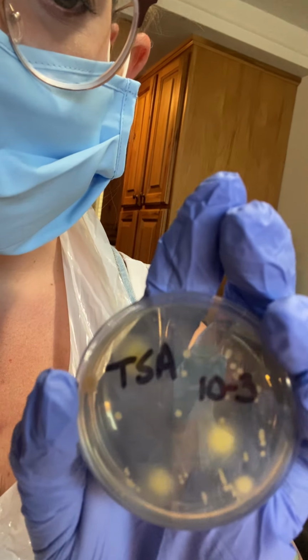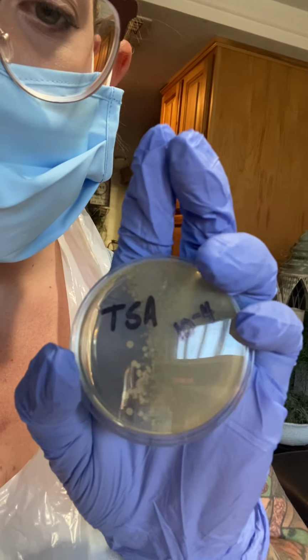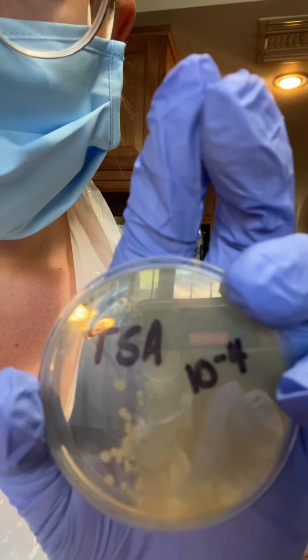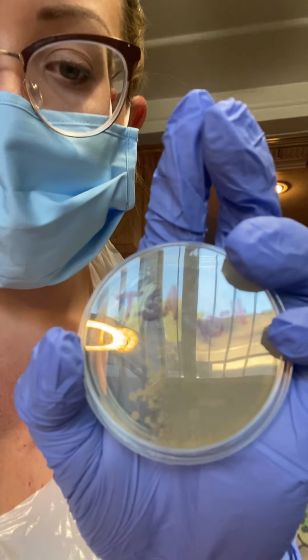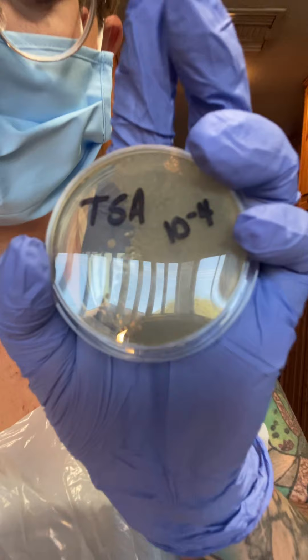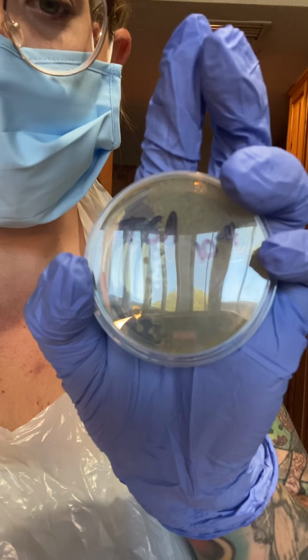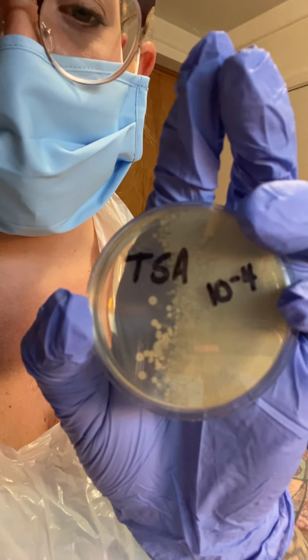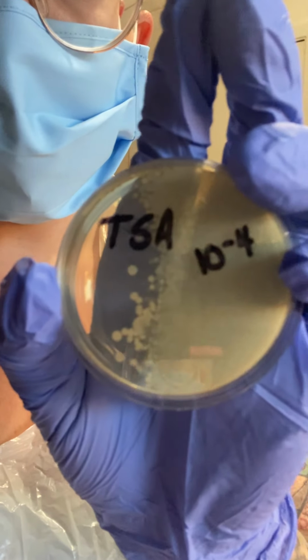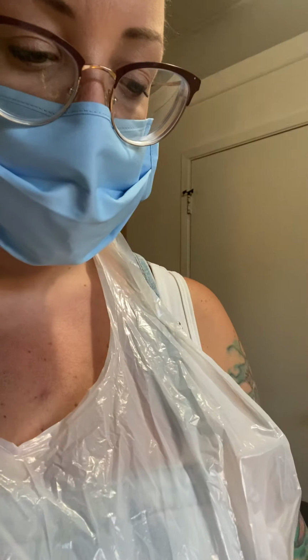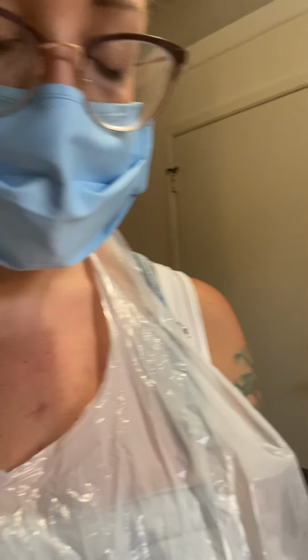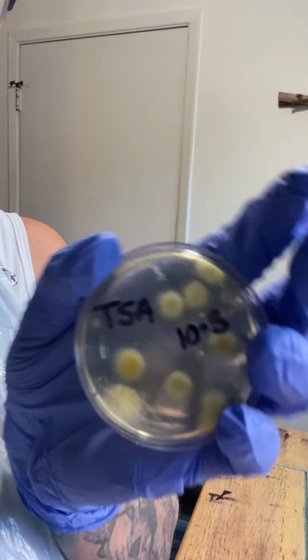Sorry, I'm trying not to get a glare in there. Again, this is plate number 4, and you can kind of see all of those little colonies. I'm trying not to get a glare. There you go. You can see all of these little colonies, which kind of shows that inconsistency that I was talking about. So this would be plate number 5. This is my chosen plate.